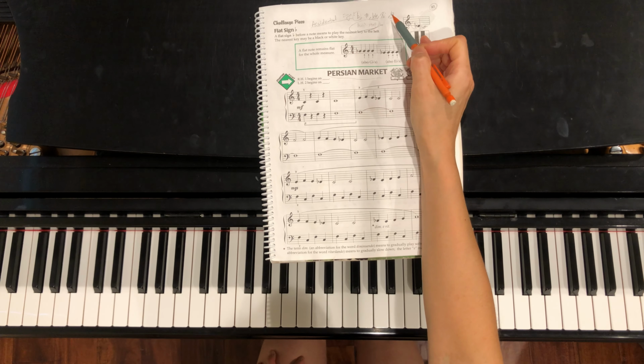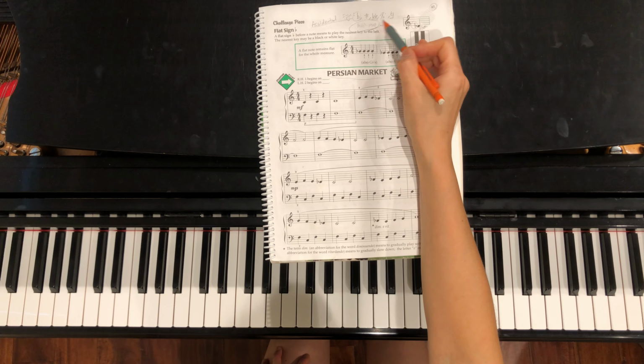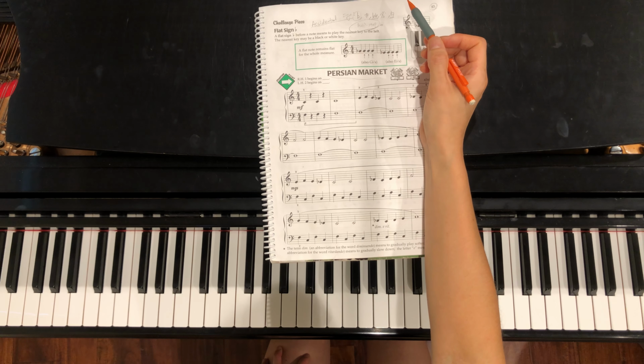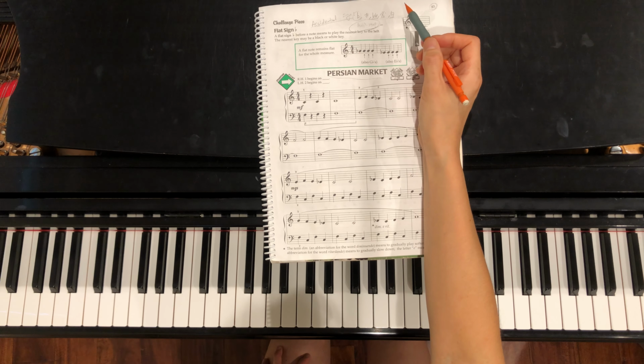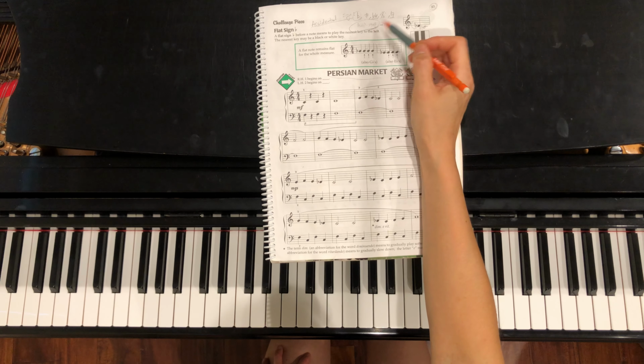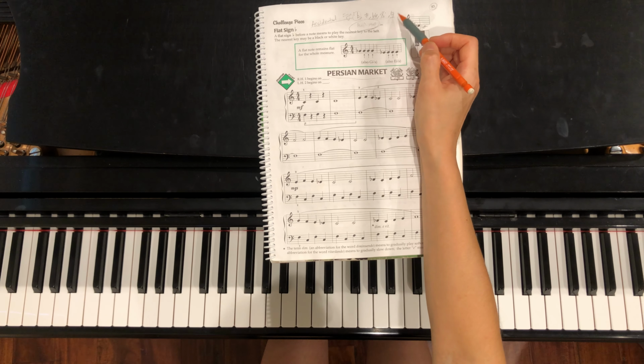The other accidentals are double flat, double sharp, and natural. I'm just going to briefly tell you what they are, but we're not going to really explore them. Double flat is when you have 2 flats. Double sharp is when you have 2 sharps. Natural is when you cancel any of these accidentals and go back to the original.